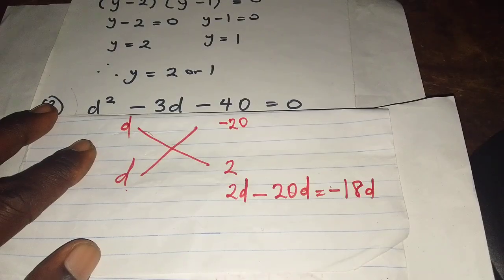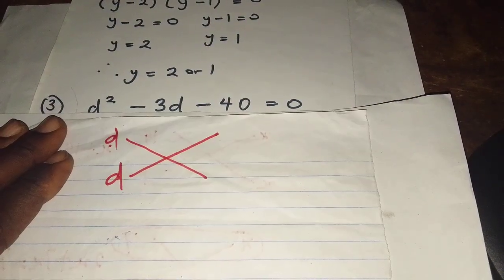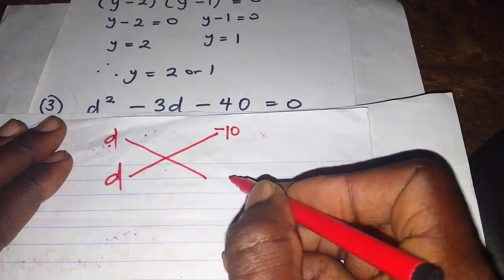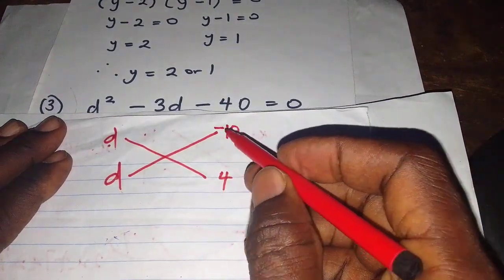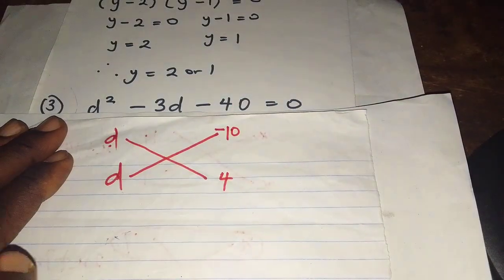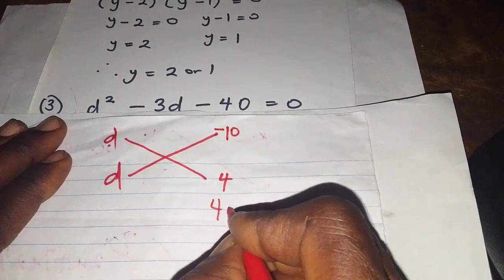So we need to keep on trying until we get the right combination of numbers that will give us minus 3d. So again, let us try minus 10 times plus 4, which will give us minus 40. So let's check if it gives us what is in the middle. d times 4 will give us 4d.